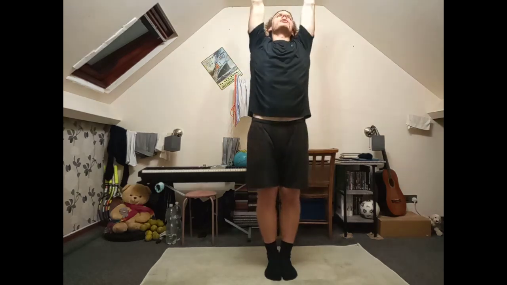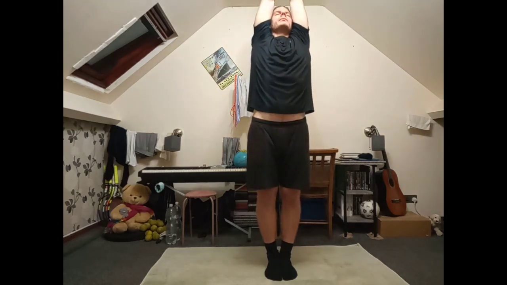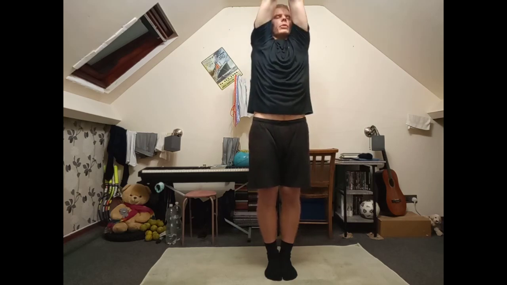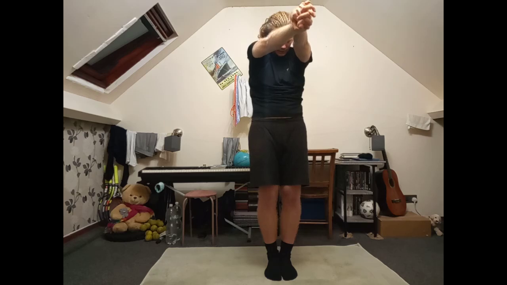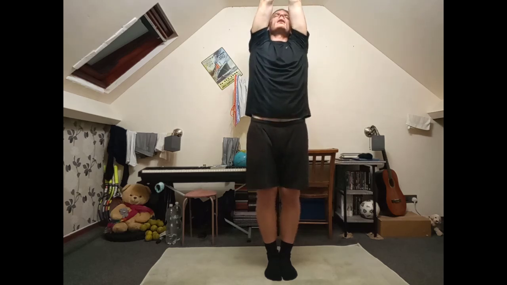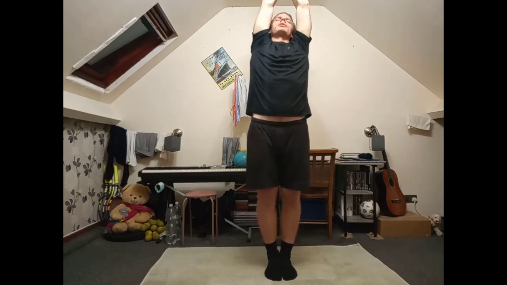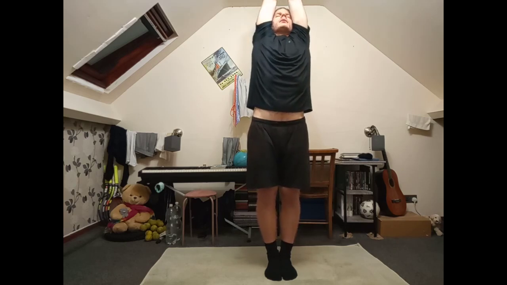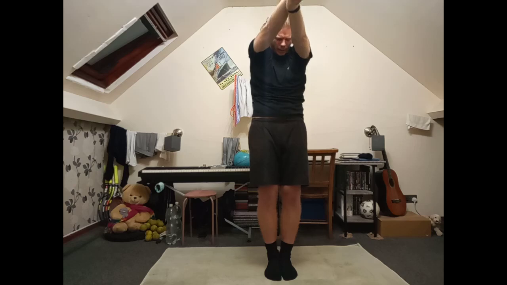Now breathe in, the arms up. Cross the arms and intertwine the fingers, breathe in, reach high. Breathe out, reach in front of the body. Breathe in, the arms up. Cross and intertwine the other way around, breathe in, reach high. Breathe out, reach in front of the body.